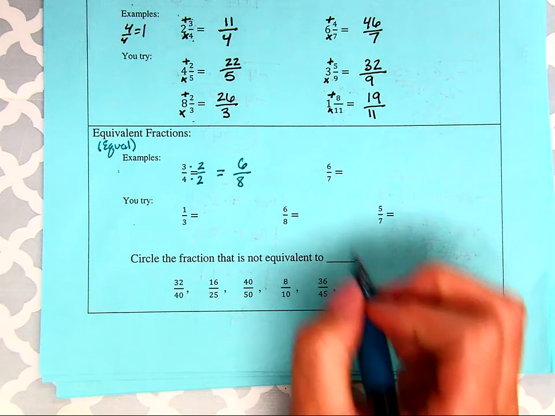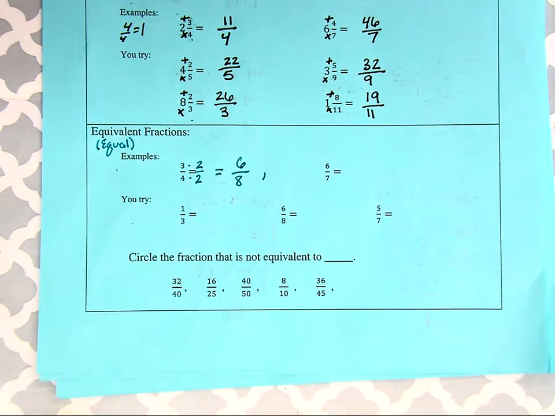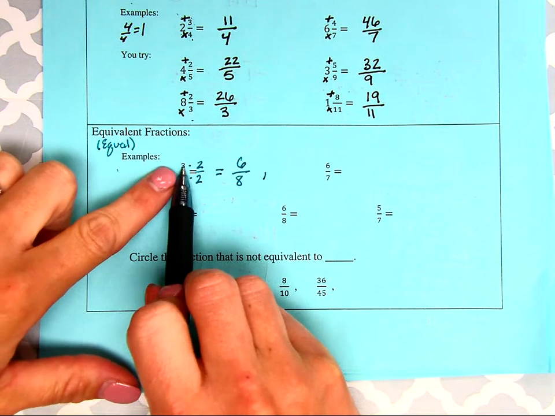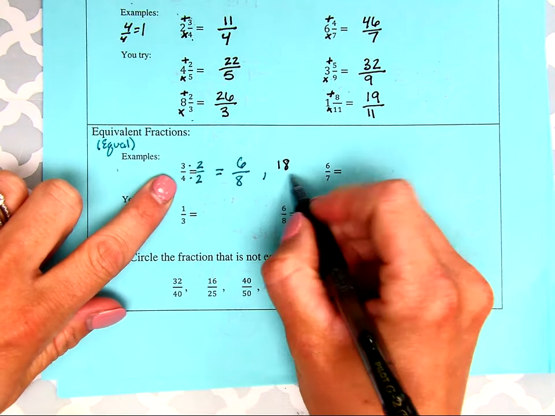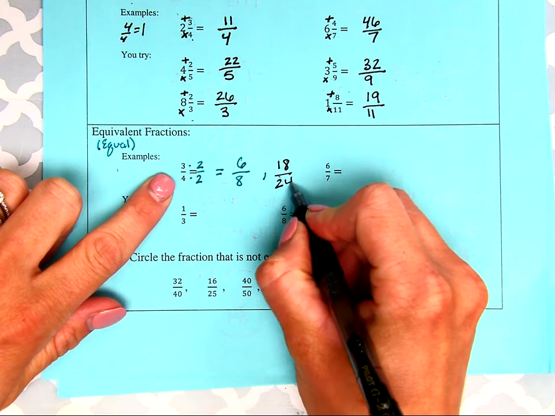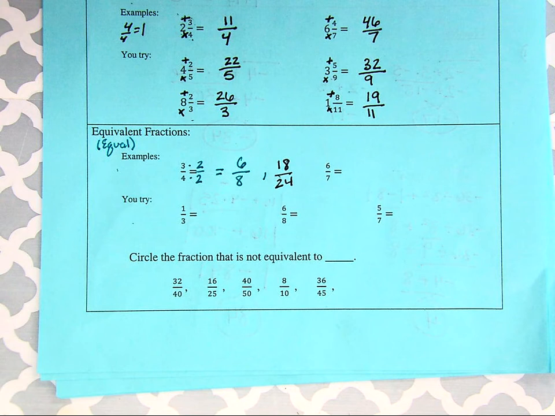Okay, so I could choose another one. Maybe instead of 2, I'm going to multiply by 6. Okay, so 3 times 6 would give me 18. 4 times 6 would give me 24. So that's an equivalent fraction.